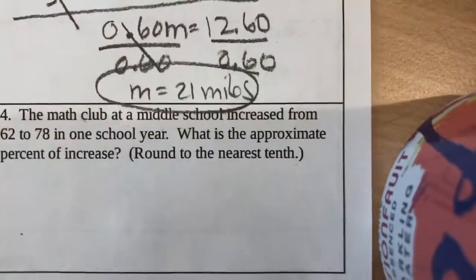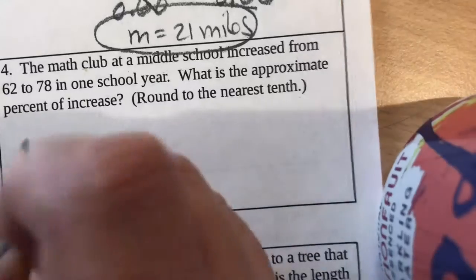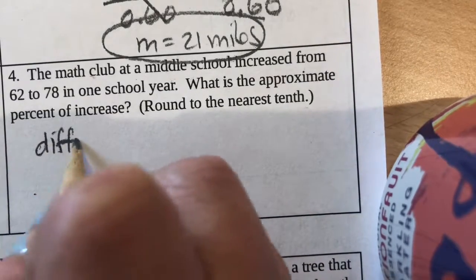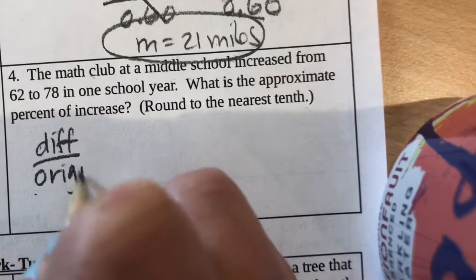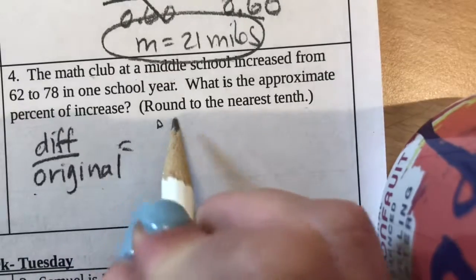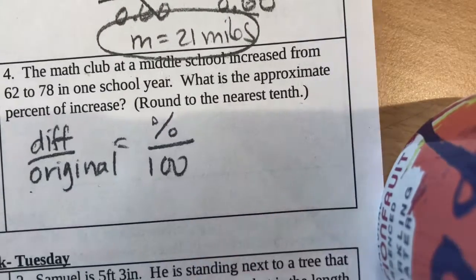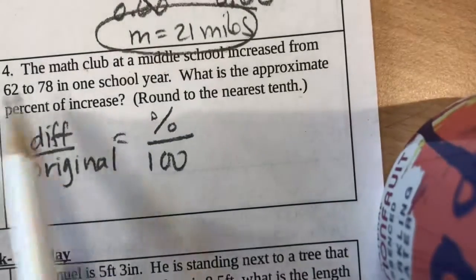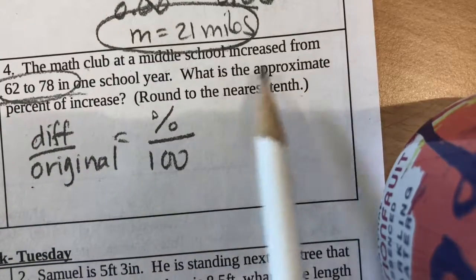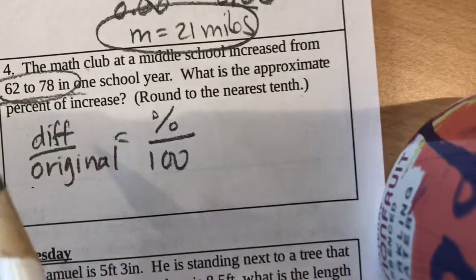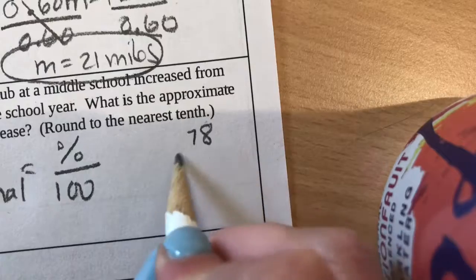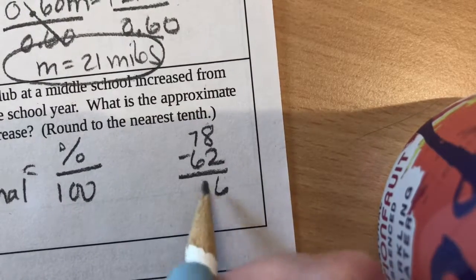Okay, last problem, it looks like a percent change. I remember that formula is difference over original equals percent over 100. Okay, so the first thing I need to do is find the difference. So it increased from 62 to 78. I need to find the difference between 78 and 62, which is 16.